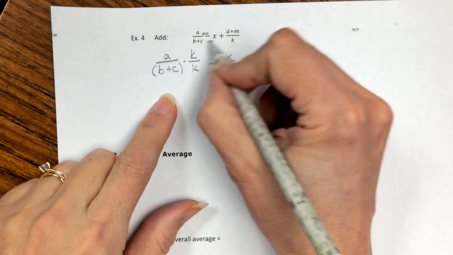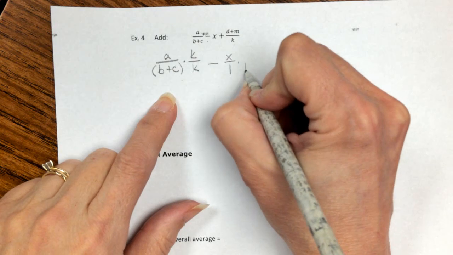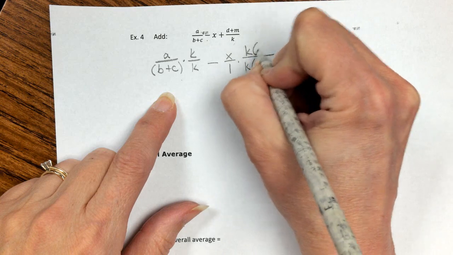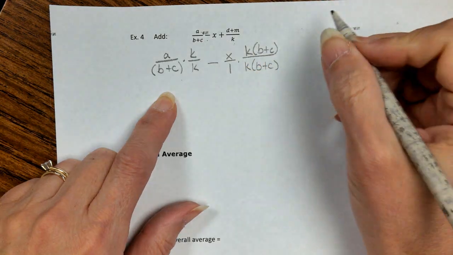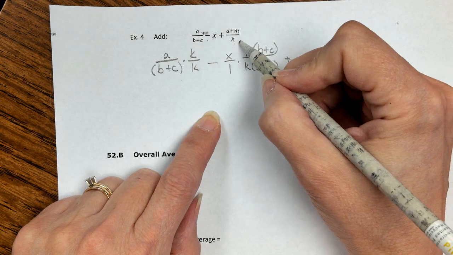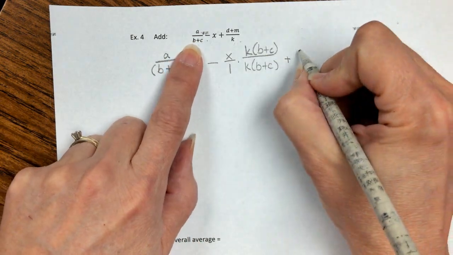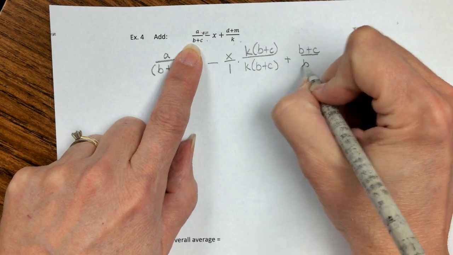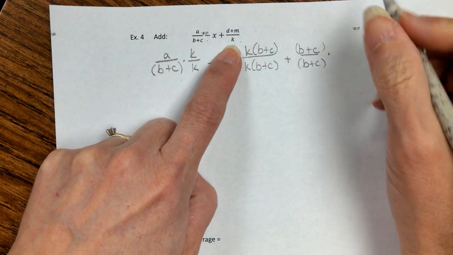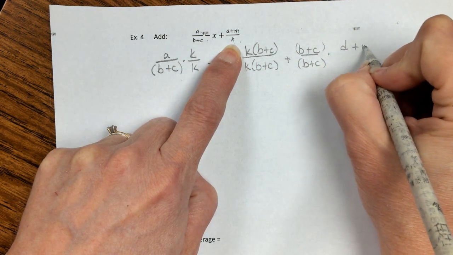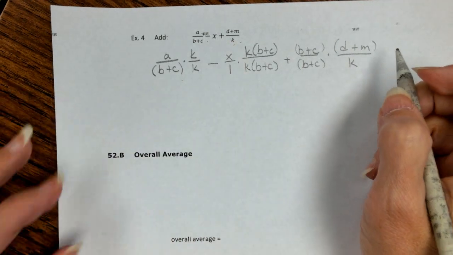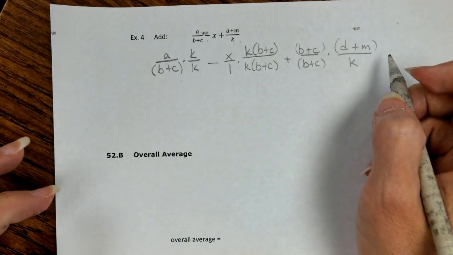and this needs both of these factors. So k times b plus c, k times b plus c, and then plus, okay, this has the k, it needs the b plus c, which we're multiplying times this d plus m over k. I've written all the sums in parentheses because I'm getting ready to multiply.